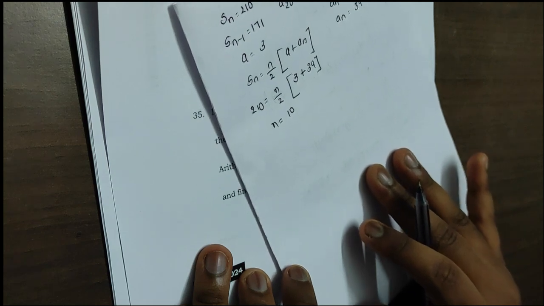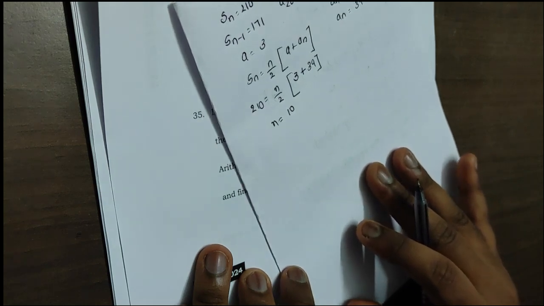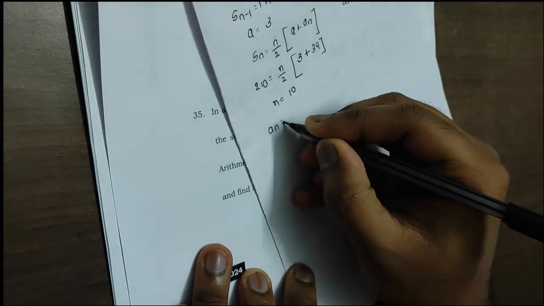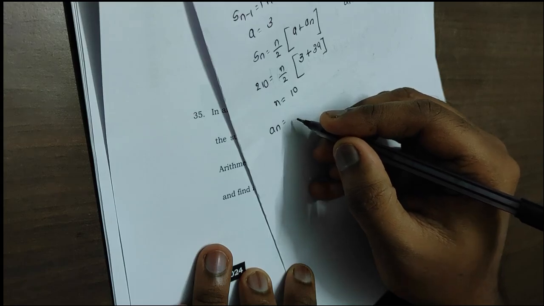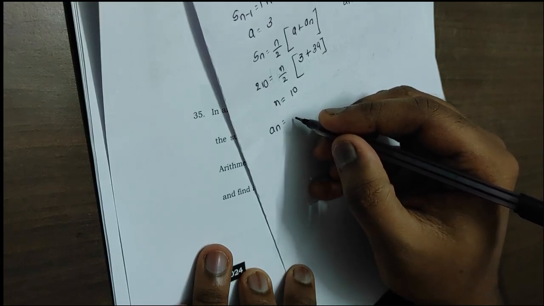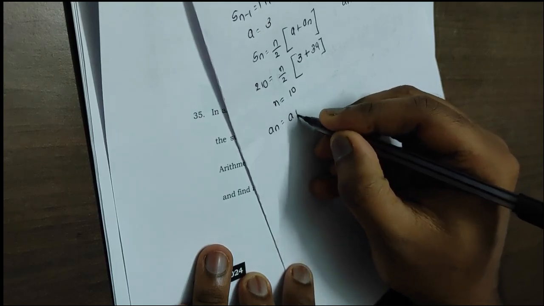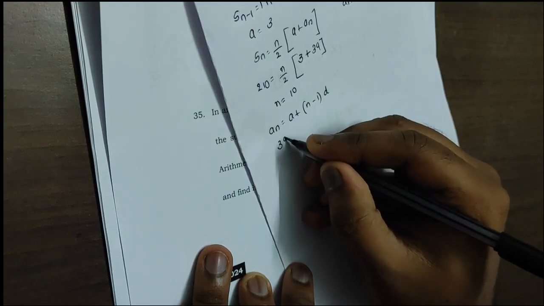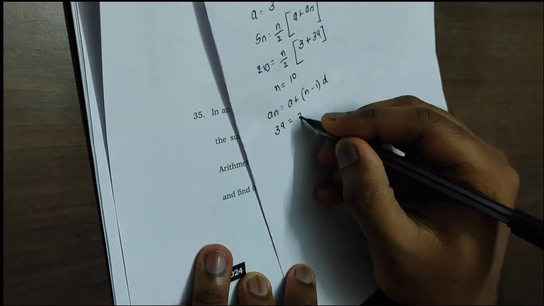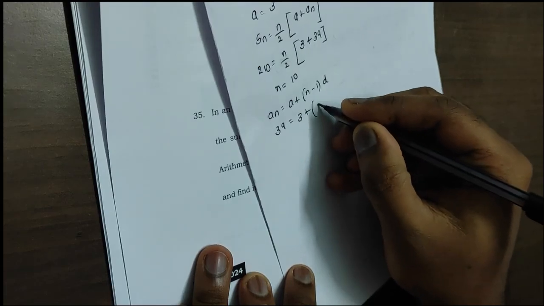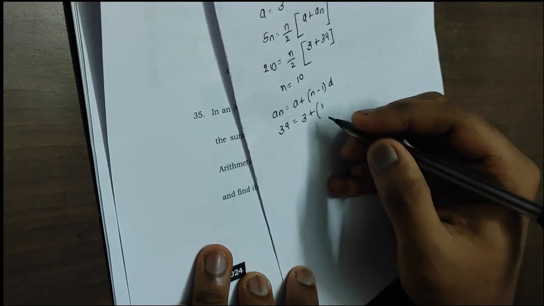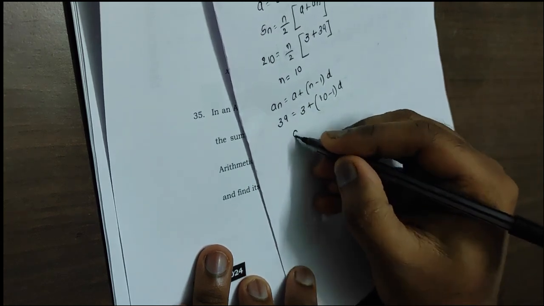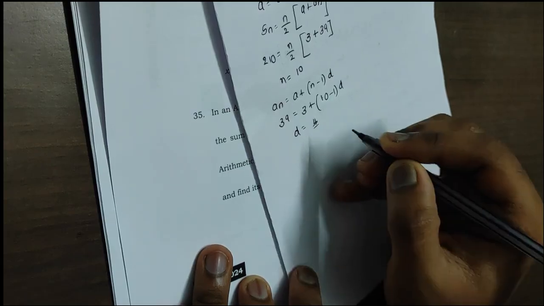Now we have to obtain the value of d, that is the common difference. We know the formula for an, the nth term of an arithmetic progression. An is a plus n minus 1 into d. We know the value of an, that is 39, that is equal to, we know the value of a, 3, plus n is 10, we already obtained that here, substitute that, 10 minus 1 into d. By solving these values, you will get d is equal to 4.